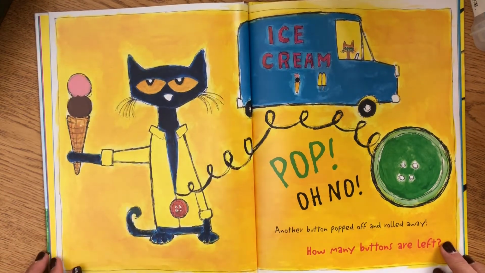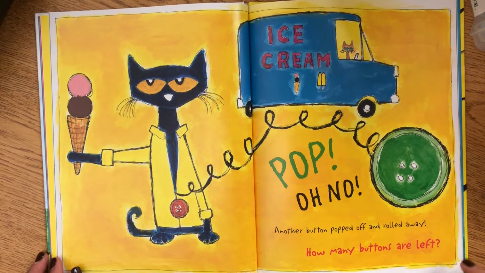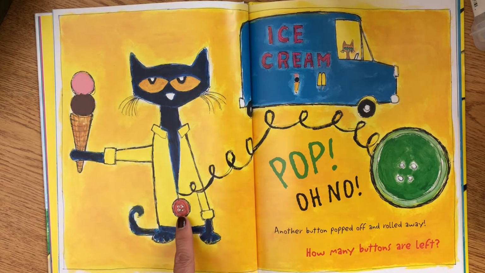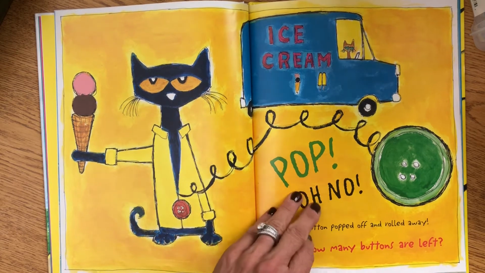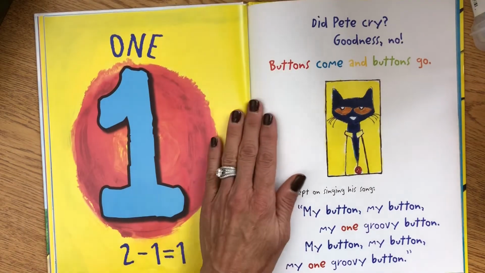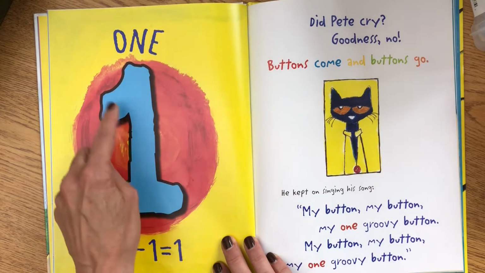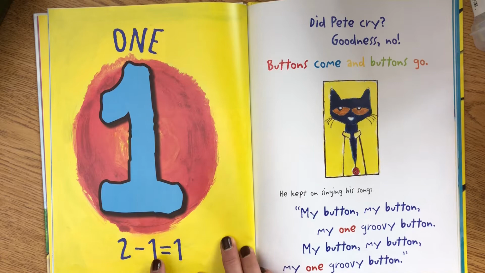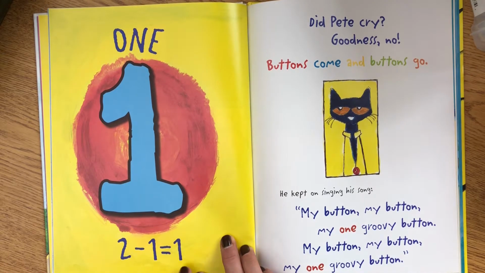Pop! Oh no, another button popped off and rolled away. How many buttons are left? Yes, friends, only 1 button left. 1, here's the word 1, the number 1. 2 minus 1 equals 1, or 2 subtract 1 equals 1.